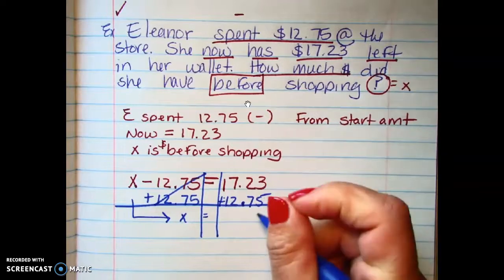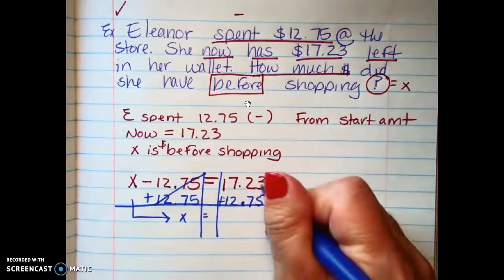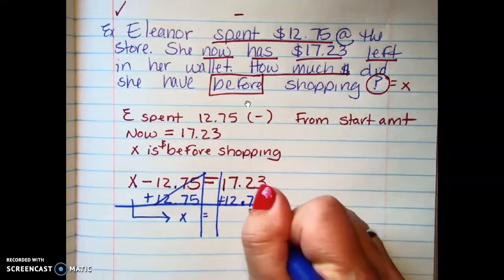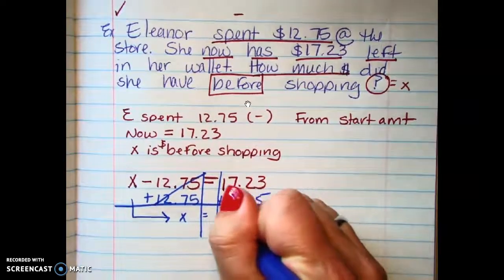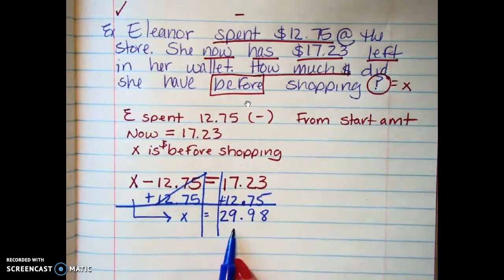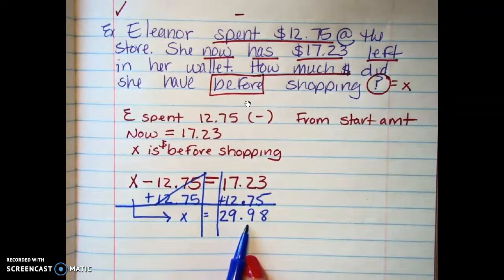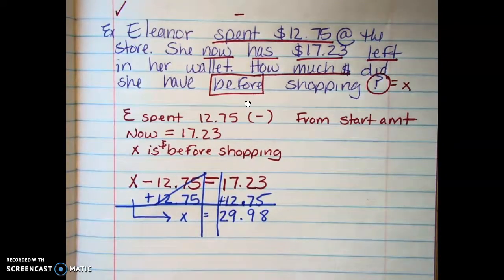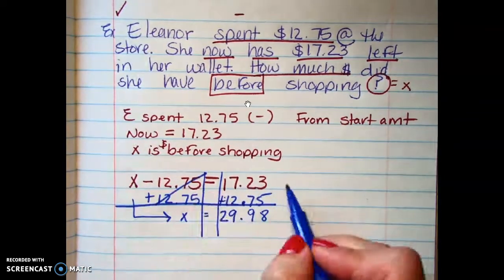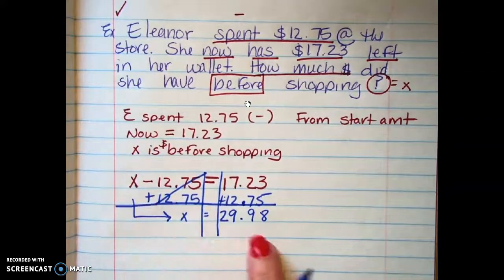So I start from right to left as usual. So did she have $29.98 to start? Well, let's plug it into the original. The original was X, and we said X is this.